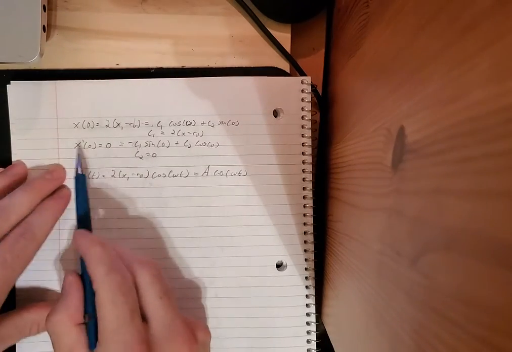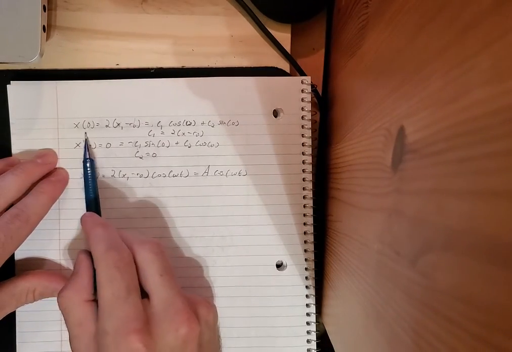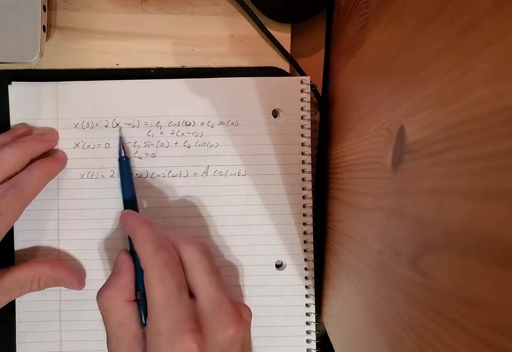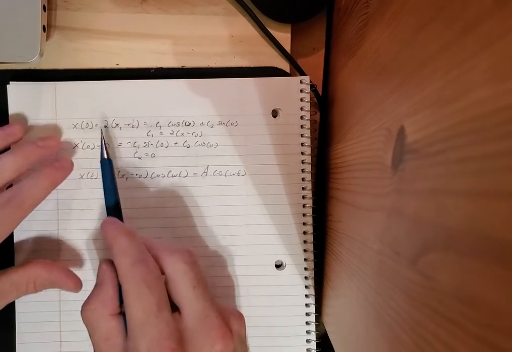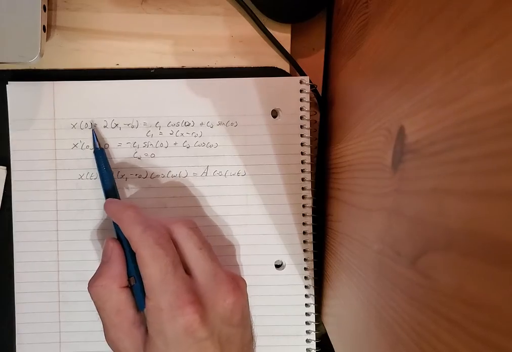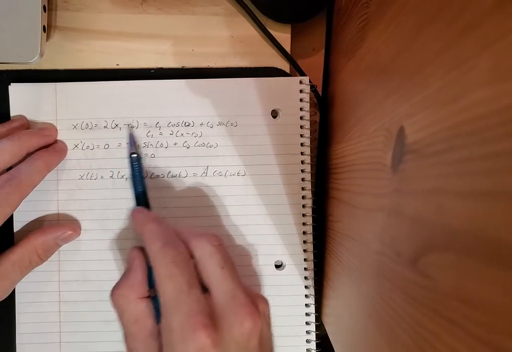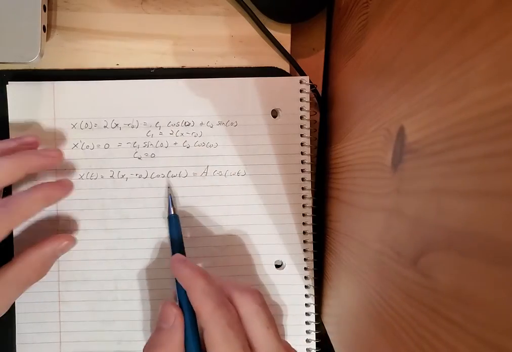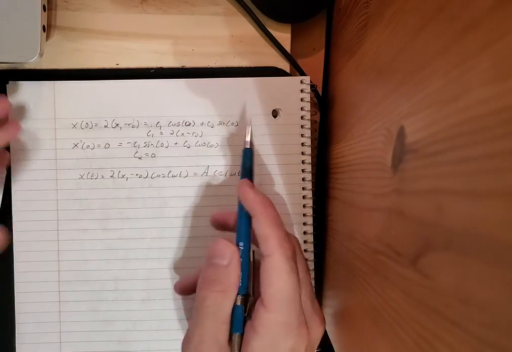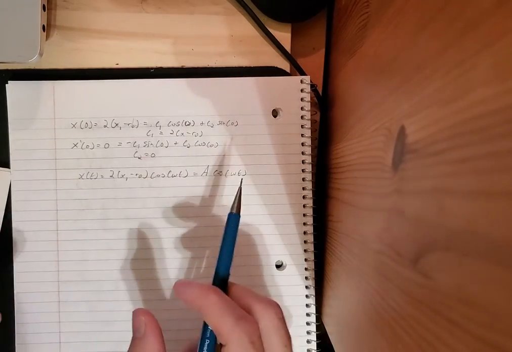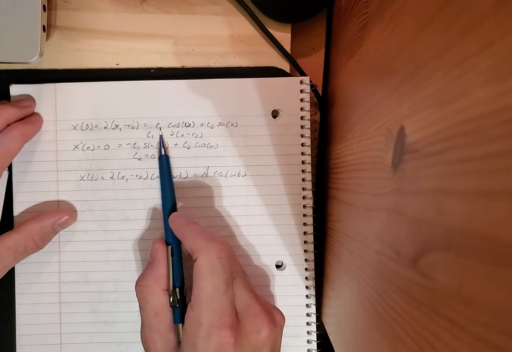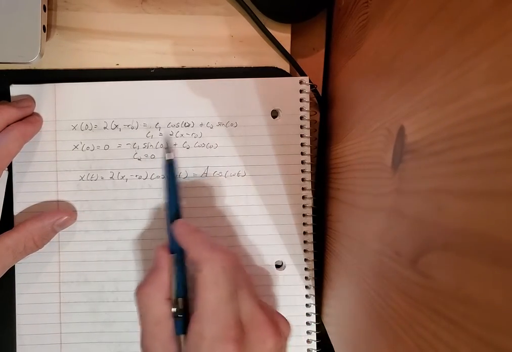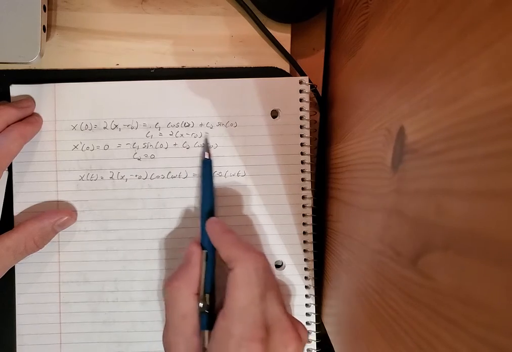The first condition is that at time equal to 0, the initial displacement is non-zero. It's equal to the amplitude of the wave, which makes sense because it's the maximum distance that it will travel in this system. So just by using that we can solve for C1.